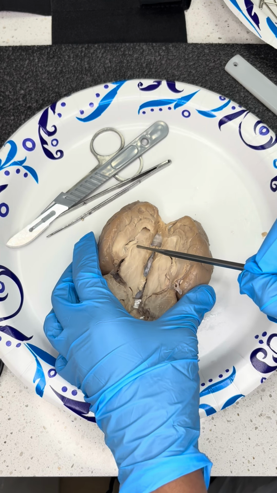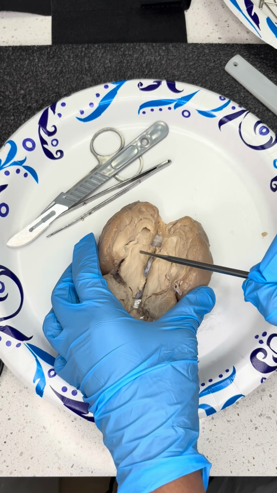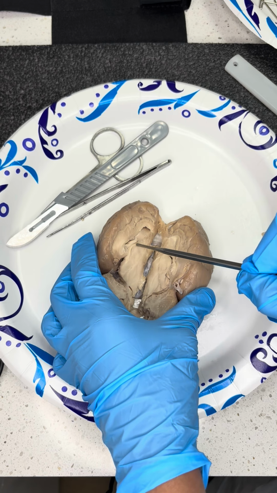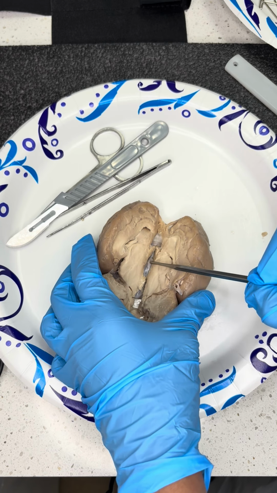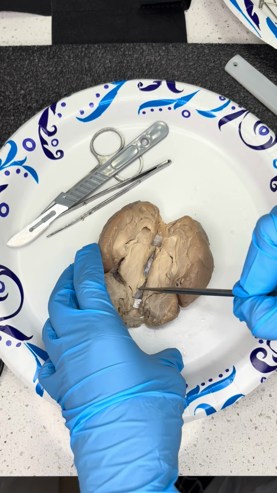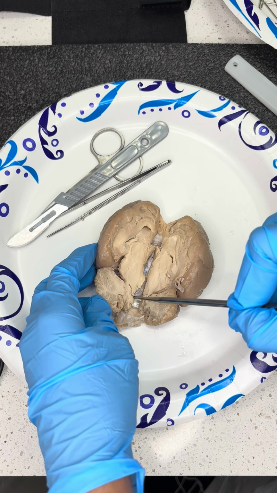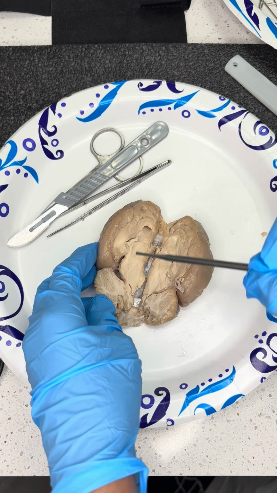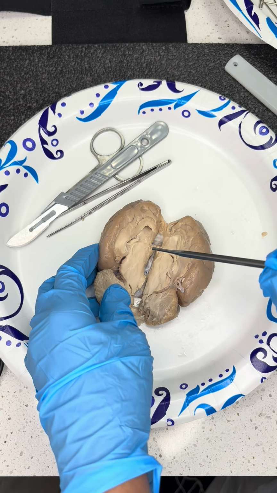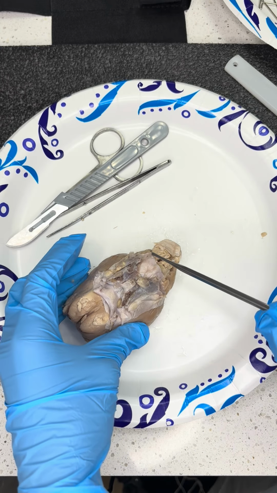Then you have your thymus, and then your hypothalamus, thalamus and hypothalamus. And then you can see your optic nerve on this end as well. Then you have your pons, and then your medulla oblongata is going to run along here, and then the pineal gland. Then your midbrain is considered this section here.